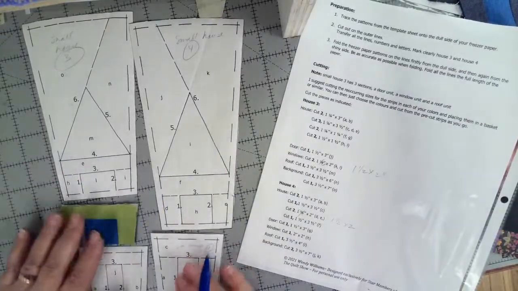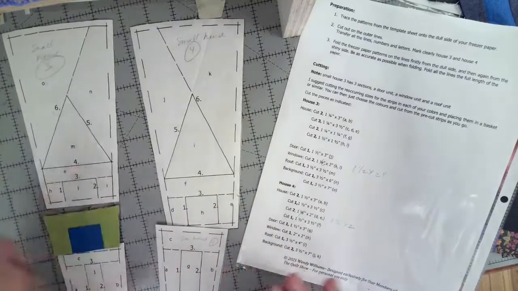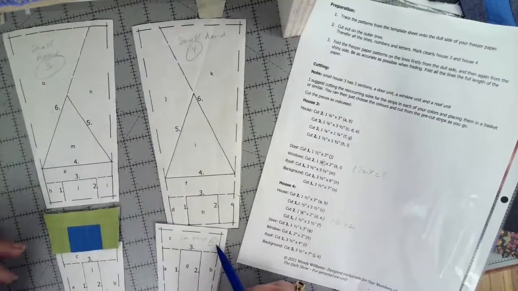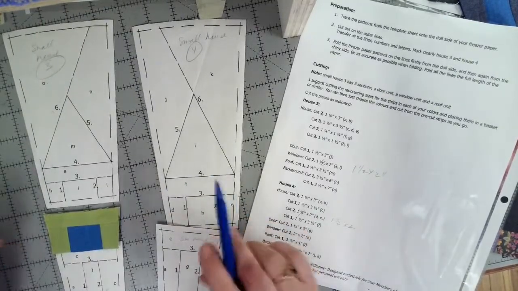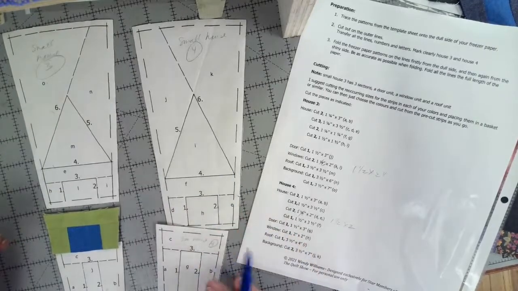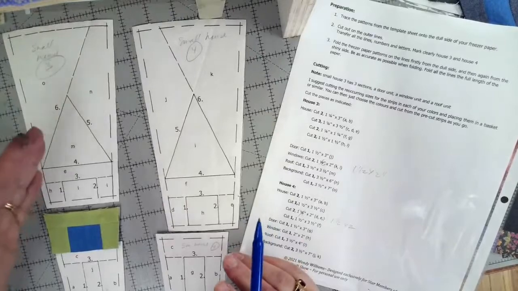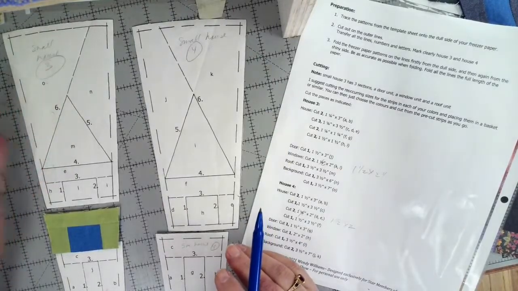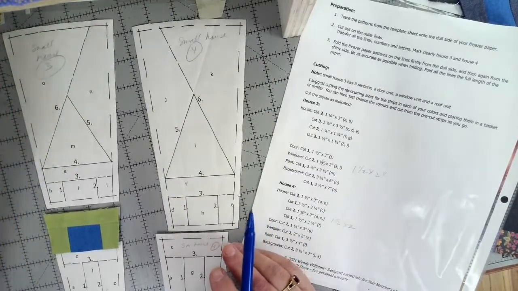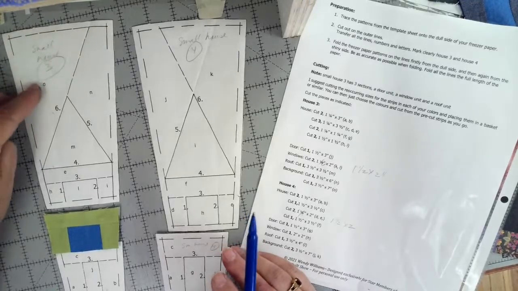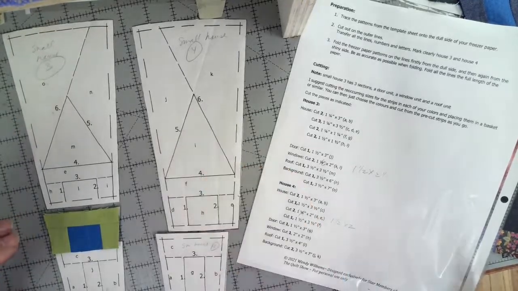So the sections are very similar. This is house 3. This is house 4. I know that because I've clearly labeled my patterns. Remember, once you cut the pattern pieces out, you don't know which one is which, and they have angles that are different. On the top of this one, the large size is on the left, well, it'll be reversed when you turn it over, but looking at it here, it's on the left. The large size over here is on the right.